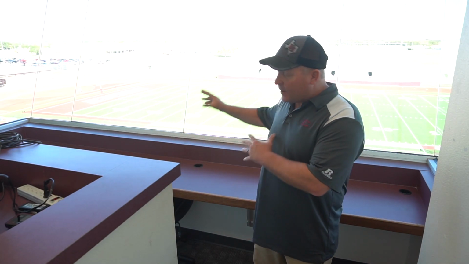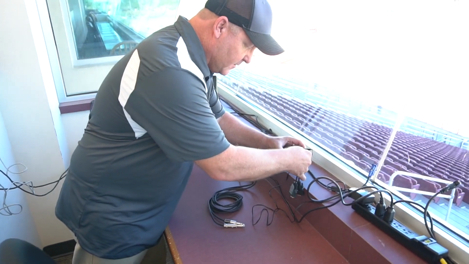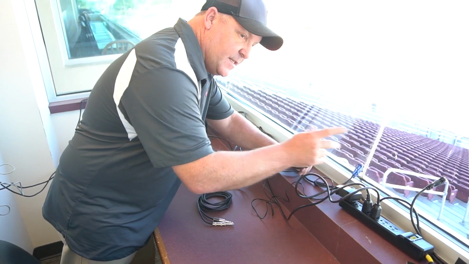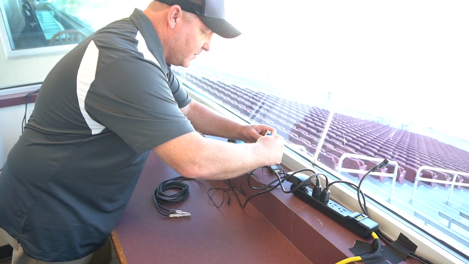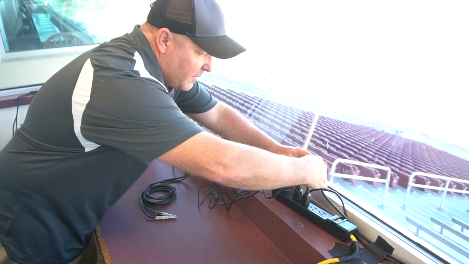Alright guys, so now I'm going to take you down to the bottom portion where the broadcasters are at, up close to the window, close to the field, close to the stands, close to the people, where all the action happens. So what we have here is a splitter, connected directly to the wireless. And then for each VGA that comes in, we hook up like so.